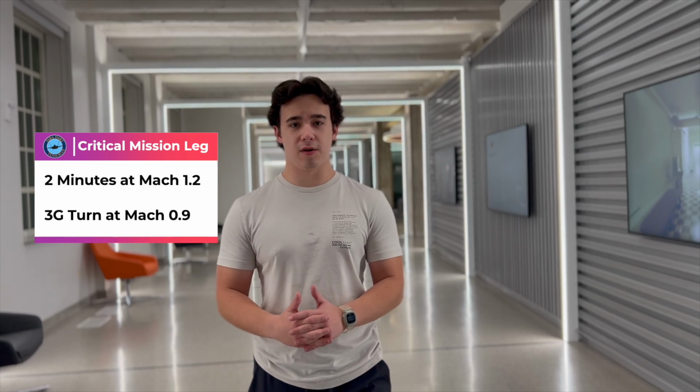The PADAR dash phase is a 2-minute Mach 1.2 dash followed by a 3G turn at Mach 0.9 at altitudes of 15 and 30,000 feet. The design cruise conditions are at Mach 0.65 and 30,000 feet.